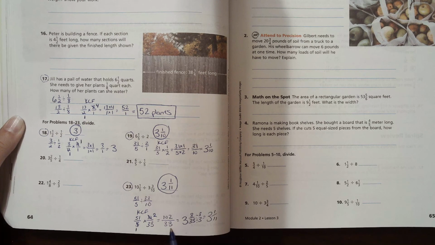So again, ask yourself, how many times can 33 go into 102 without going over? Well, 33 times 3 gives you 99. So 33 goes into 102 3 whole times. That is 99. So you take 102, subtract 99, and you get 3 for your numerator. Keep the same denominator, which is 33.